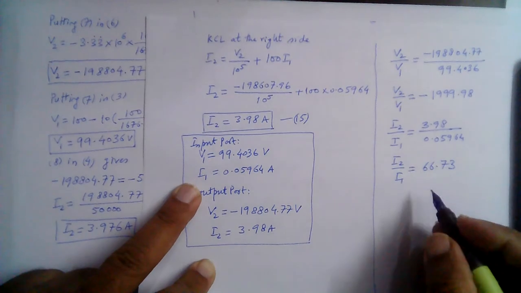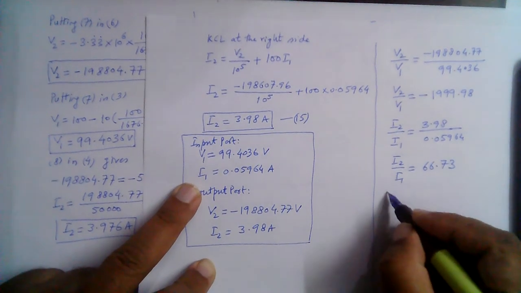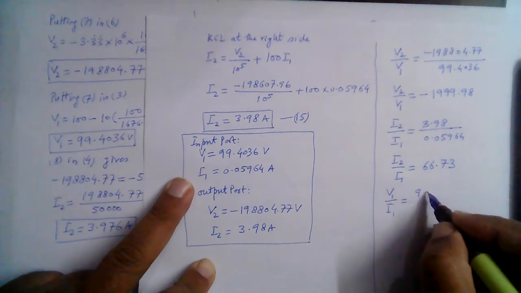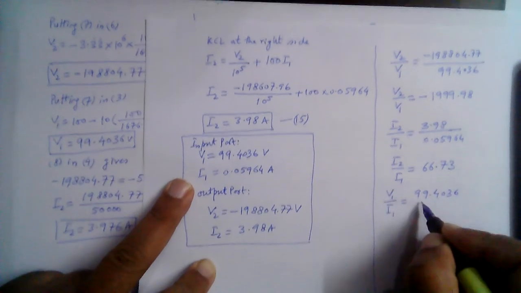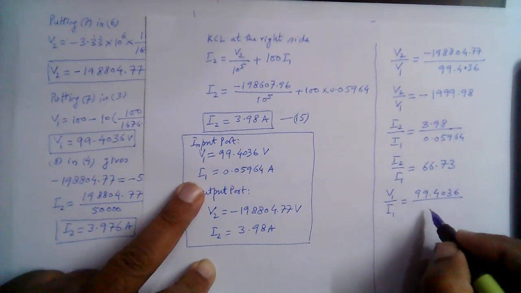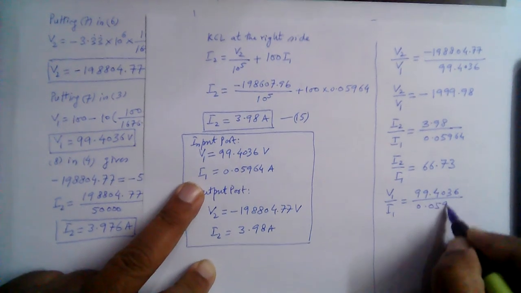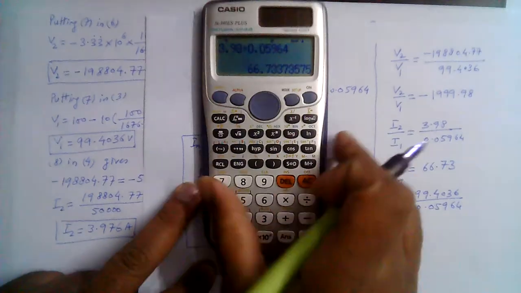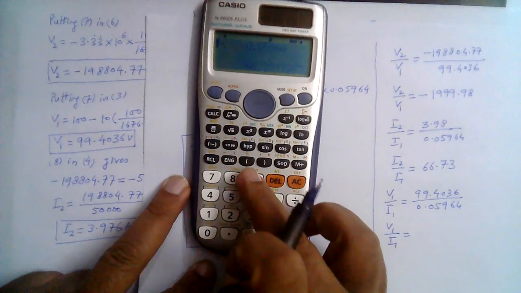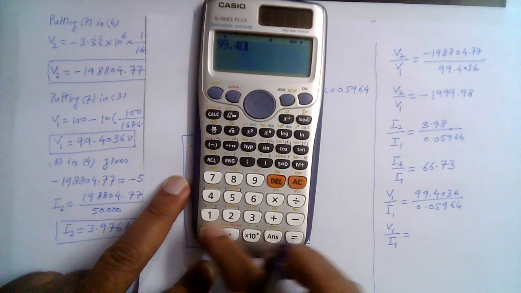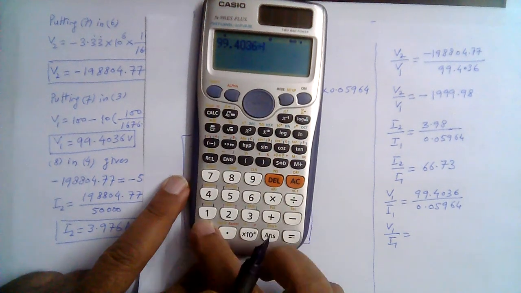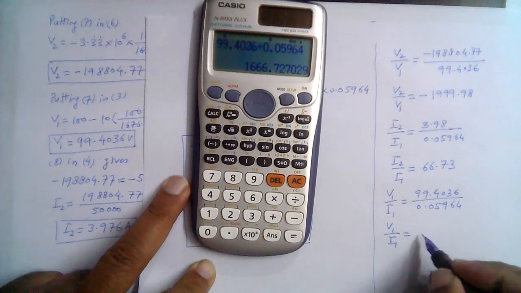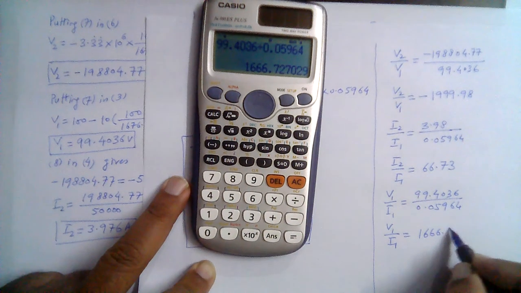Similarly, you can find the input impedance and the output impedance. So input impedance, for example, V1 divided by I1. V1 is 99.4036 and the current is 0.05964. So the input impedance V1 divided by I1 is given by 99.4036 divided by 0.05964, and that is 166.73 ohms.